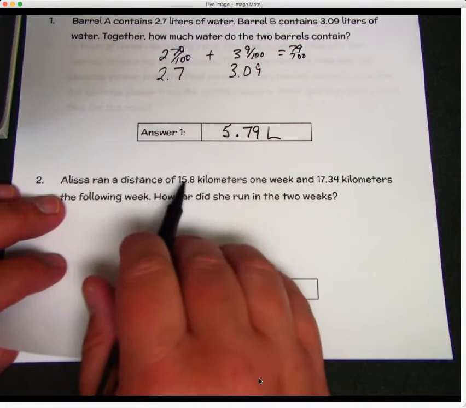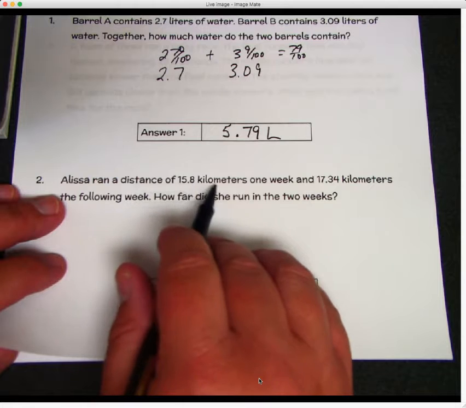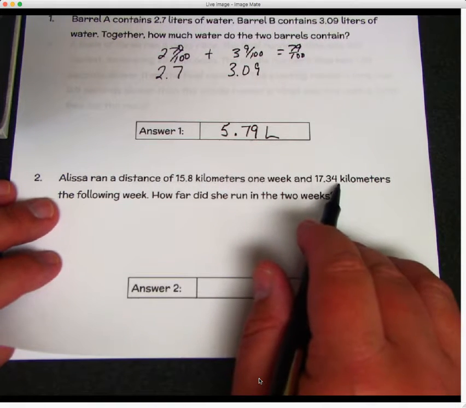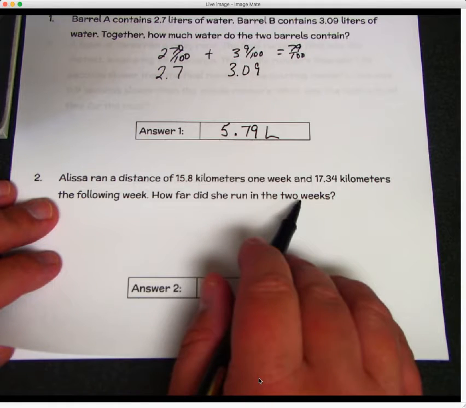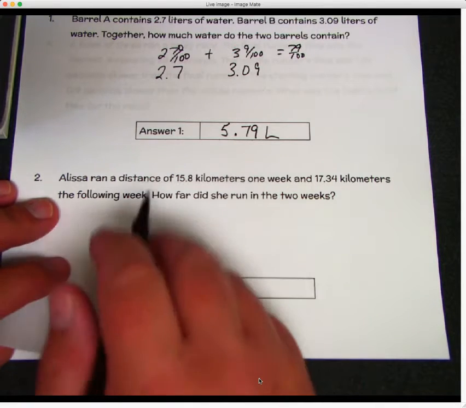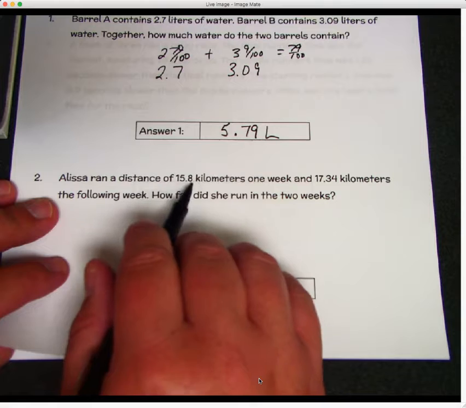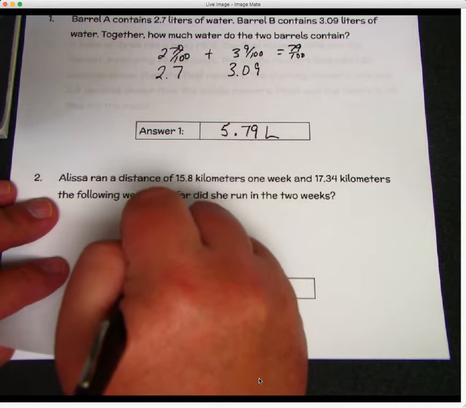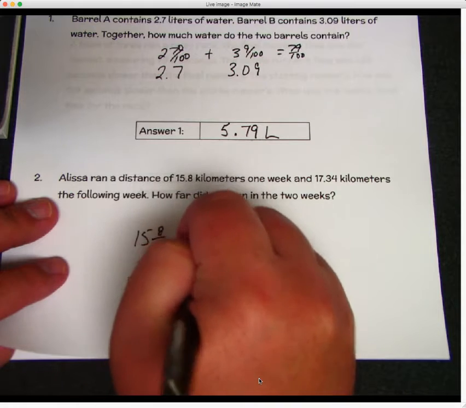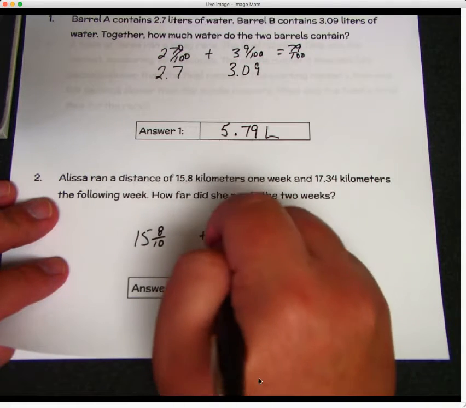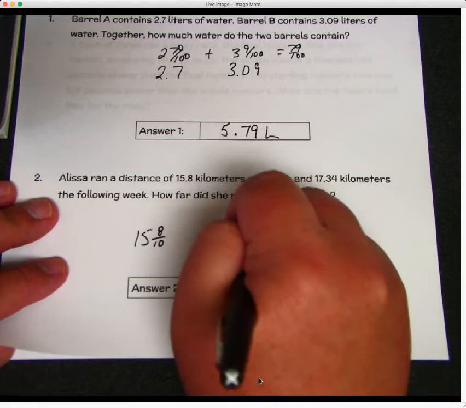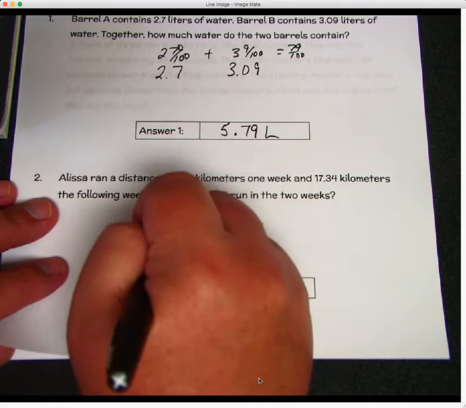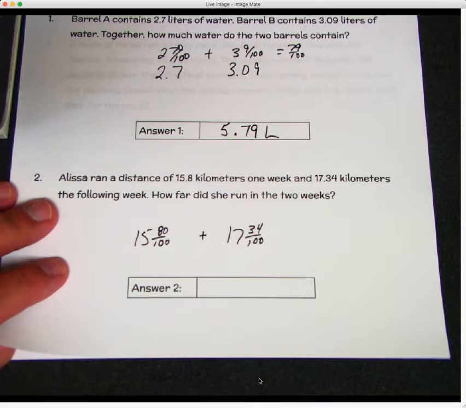Alyssa ran a distance of 15 8/10 kilometers one week and 17 34/100 kilometers the following week. How far did she run in the 2 weeks? So we're going to add them together again. I'm going to write them out as fractions first. 15 8/10 plus 17 34 hundredths. Let's make this 8/10 80 hundredths.